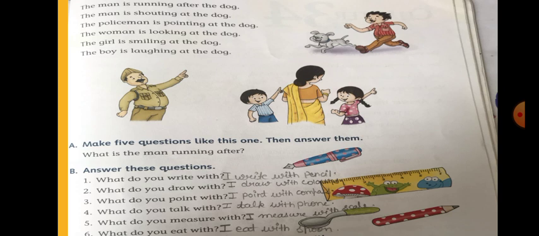What is the man running after? You have to make the 5 questions with the word what is the man running after. Okay? Now, answer these questions. What do you write with? I write with pencil. Here with is a preposition.